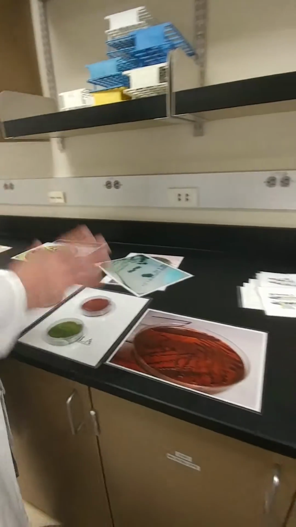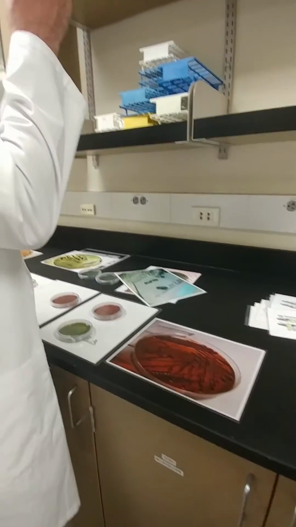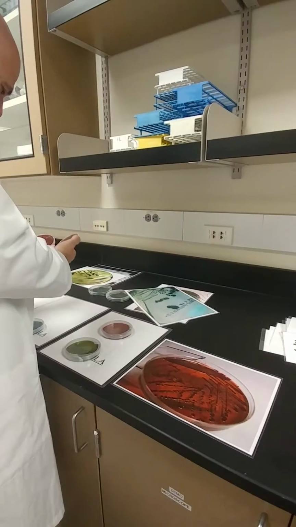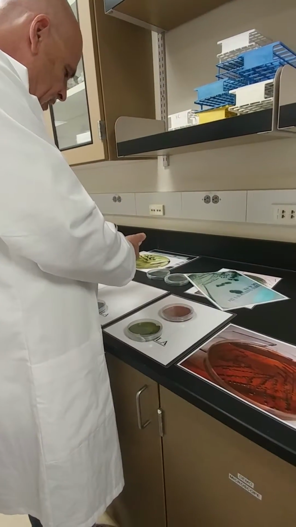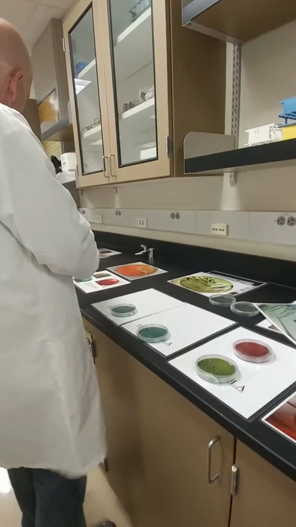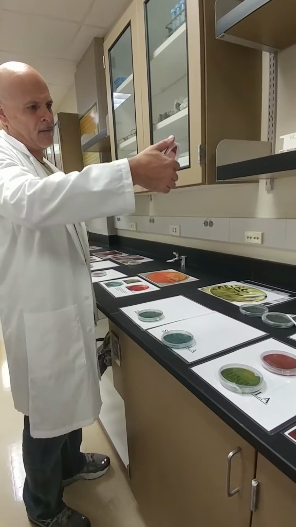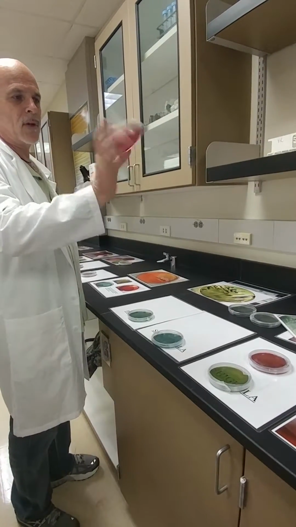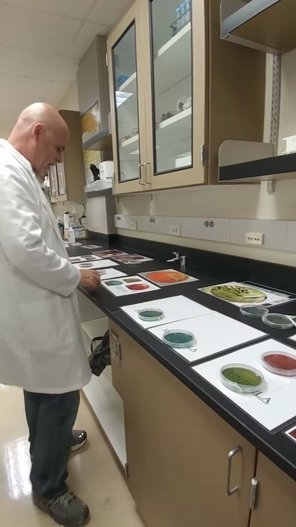And unfortunately, these particular examples, I like these two for Proteus and some Salmonella. For EMB, this is EMB, and it's pink. This should be the Enterobacter. EMB, growth, no color. Could be any of them. So this could be Proteus, Salmonella, or Shigella.